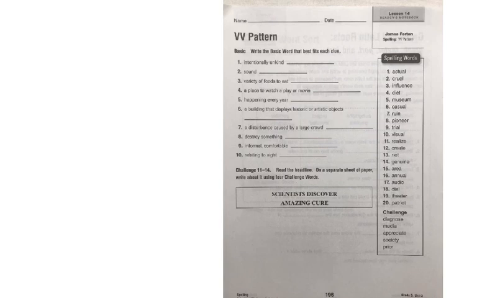Page 196 today for lesson 14 is the vowel-vowel pattern. It says write the word, the basic word that best fits each clue. And before we get started, you can go ahead and go to the bottom and put a line through the challenge 11 through 14 because we're not going to complete that. But you can see that we're doing the basic words. That means numbers 1 through 20. Number 1 reads intentionally unkind. And for somebody to be intentionally unkind, another way to say that is someone being cruel. And so you're going to write the word cruel in the line for number 1.